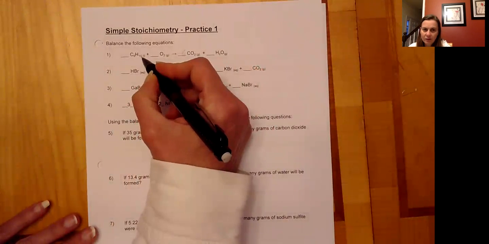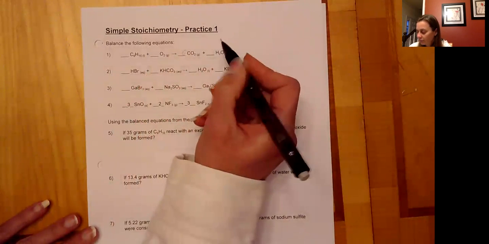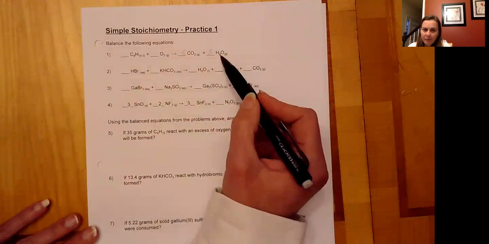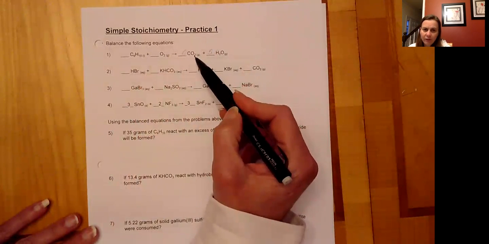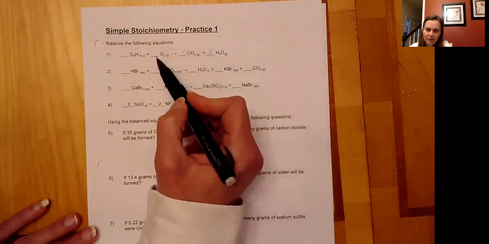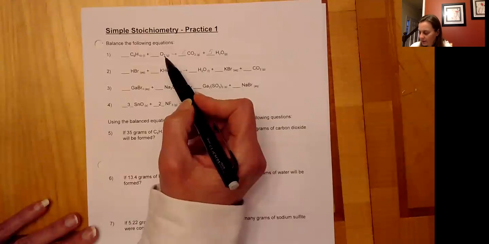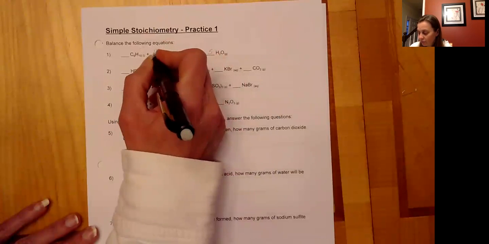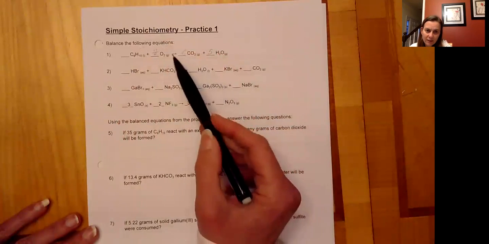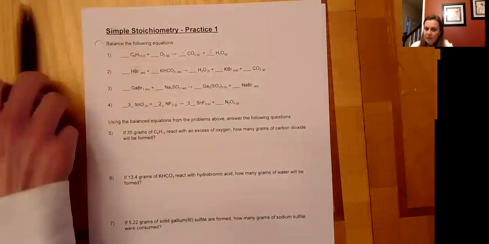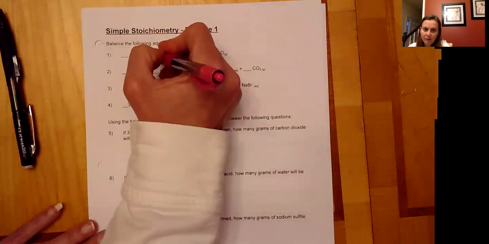And then I have 10 hydrogens, so I'm going to put a 5 in front of water. That gives me my 10 hydrogens. But the problem with that is that I now have 12 oxygens plus 5 oxygens gives me 17 oxygens, and there's nothing I can multiply this 2 by to get 17, except if I multiplied it by 17 over 2, and that would give me 17 oxygens. But we can't leave this fraction here. So the way we're going to solve that problem is that instead of 17 over 2, we're going to put a 17 here. So we have 17 oxygens.